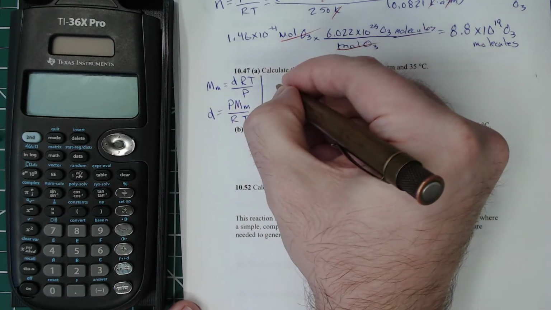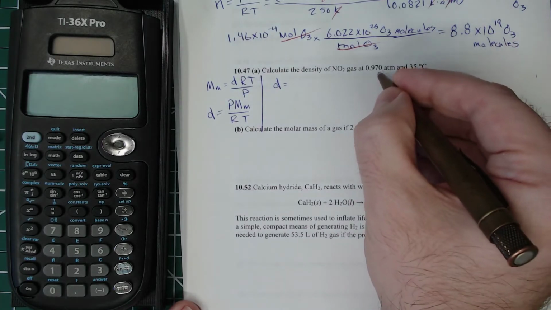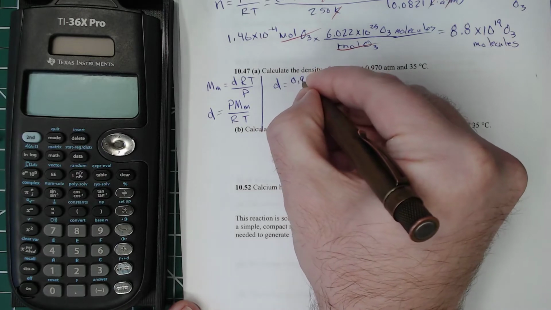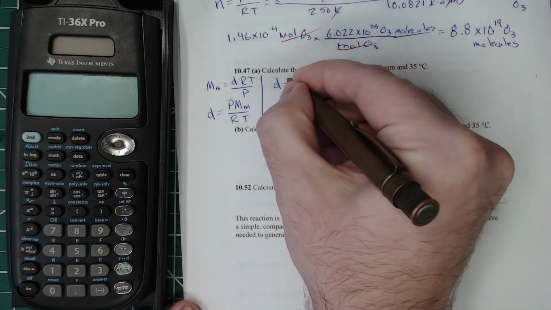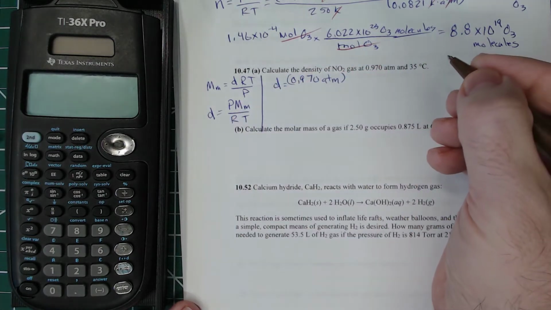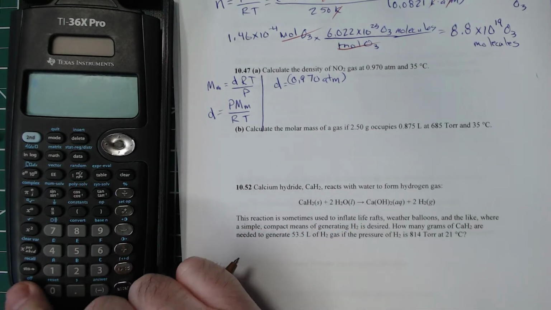Okay, so density, our pressure is given as 0.970 atmospheres, and I am going to write all the units in. All right, our molar mass is for NO2. And so for NO2, let's go ahead and put that in.